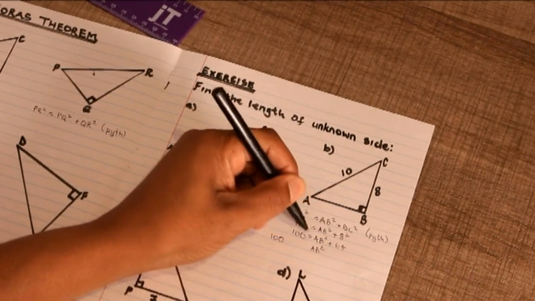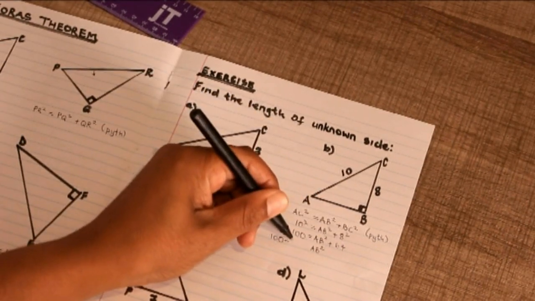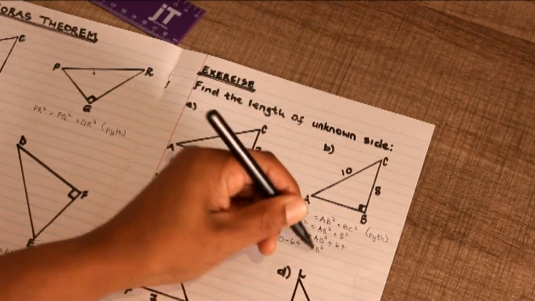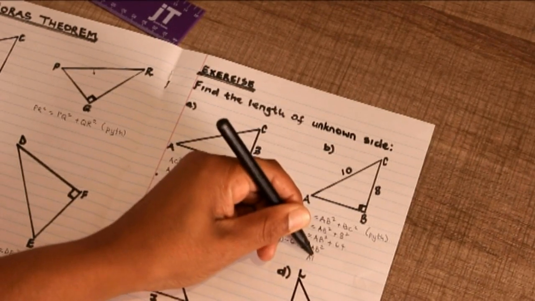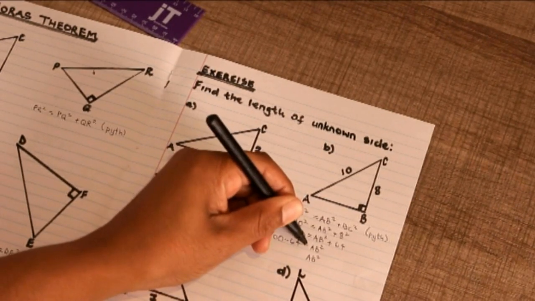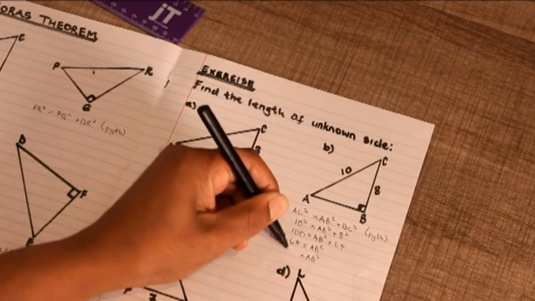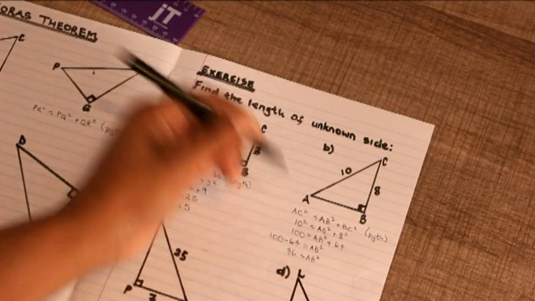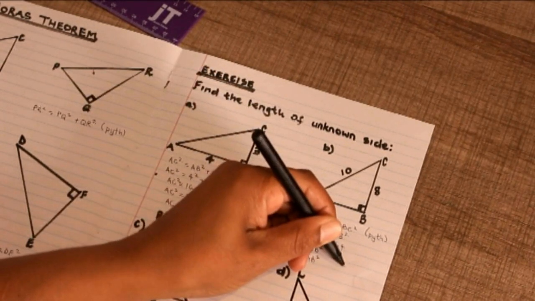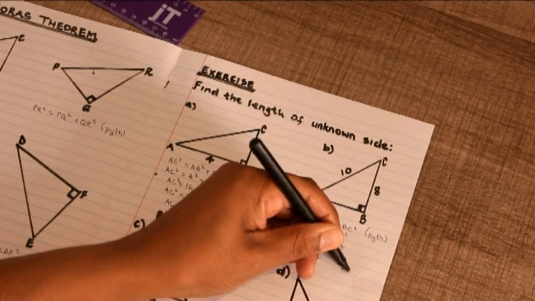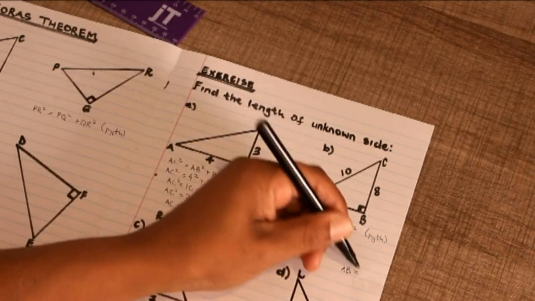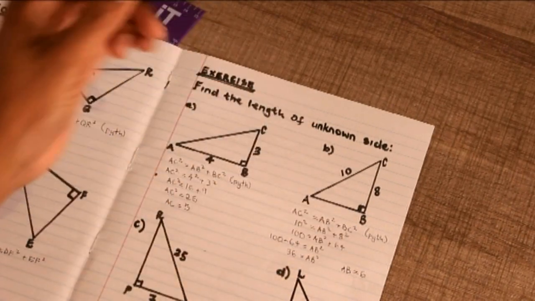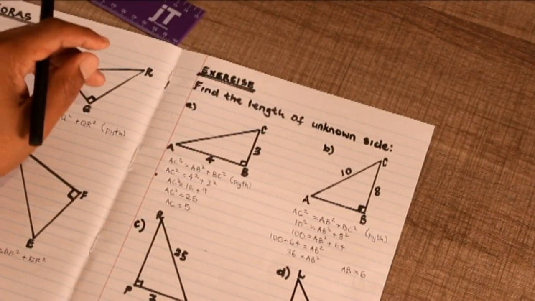Remember, now it becomes subtracted, minus 64. And what is your AB squared? Your AB squared becomes now 36. Now finding the square root both sides, what will be the distance of AB? What is the square root of 36? It's 6. So your AB will be 6 units.